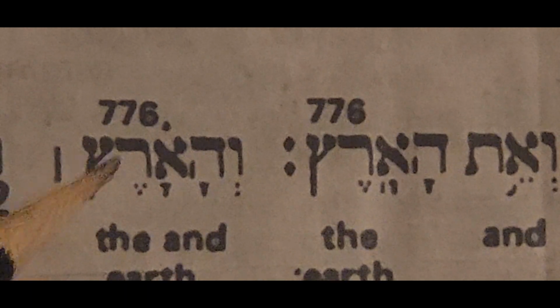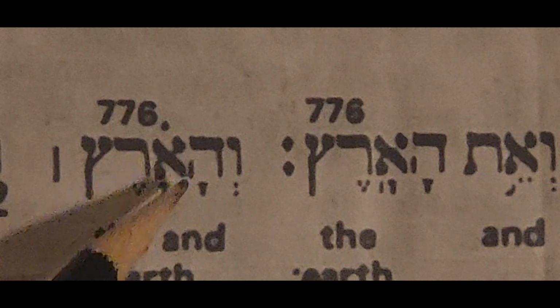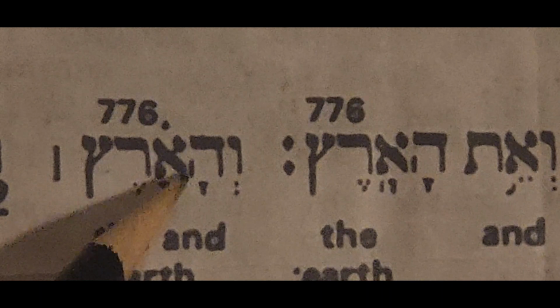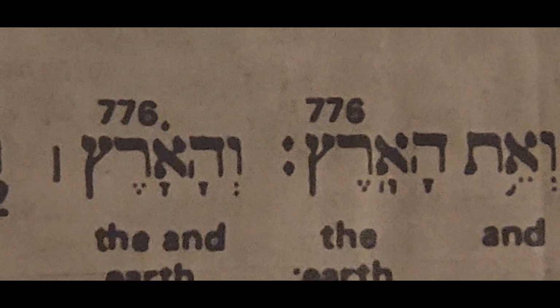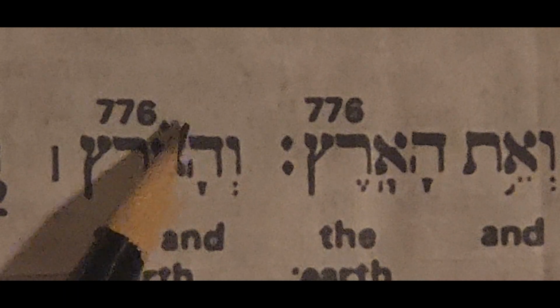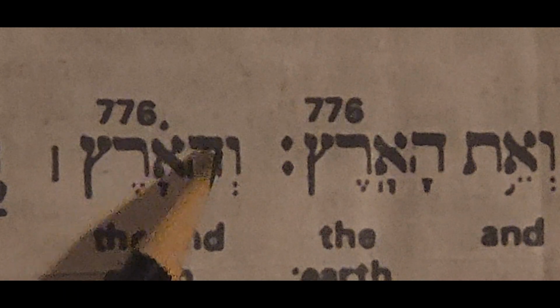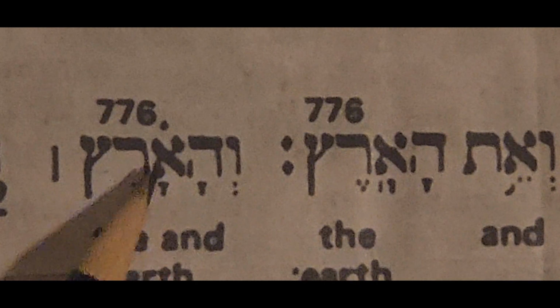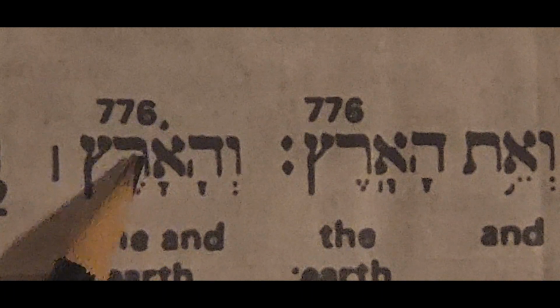Notice here, this is a printing deficiency, I guess you would say. It's very hard to see that this is a He. We've got the crossbar at the top, and then there's a bottom part of the He that kind of crowds over here on the Aleph.